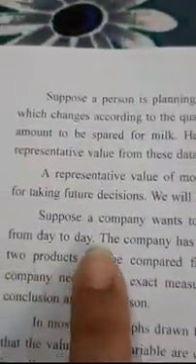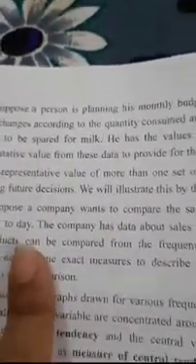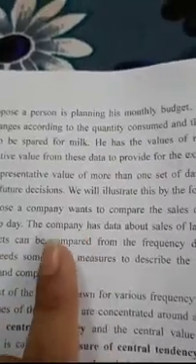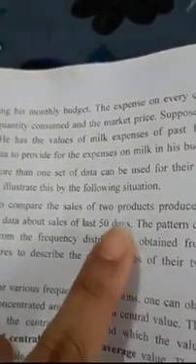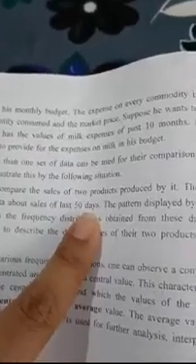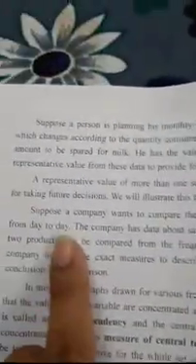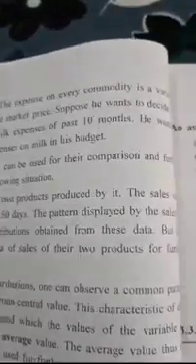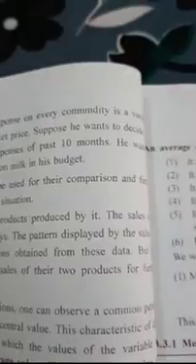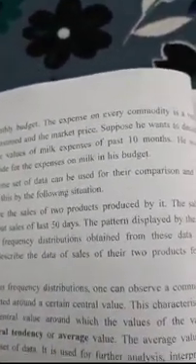by it. The sale varies from day to day. The sale was increasing or decreasing each and every day. It was not similar, it used to vary. The company has data about the sale of the last 50 days. For the last 50 days he has kept a data record of what the sale was on each day. The pattern displayed by the sale of the two products can be compared from the frequency distribution obtained from this data. By keeping the record, he can compare what the sale was on each and every day.